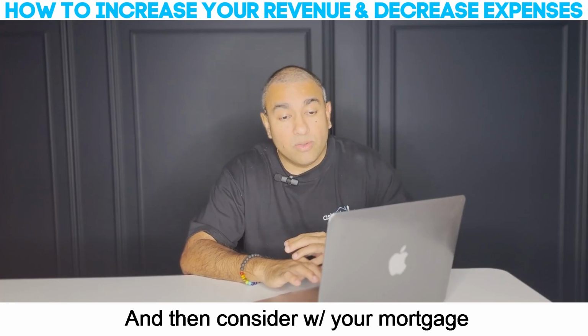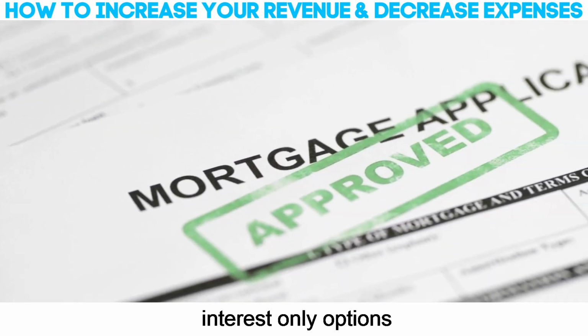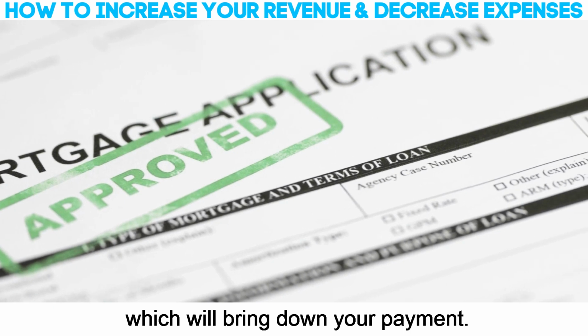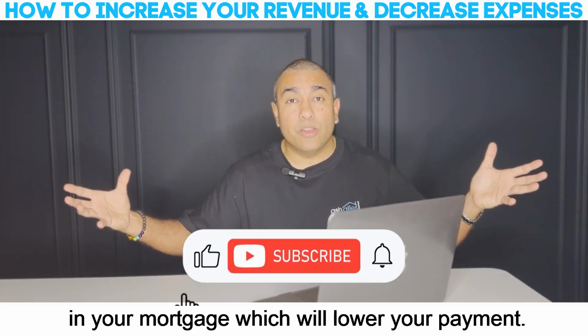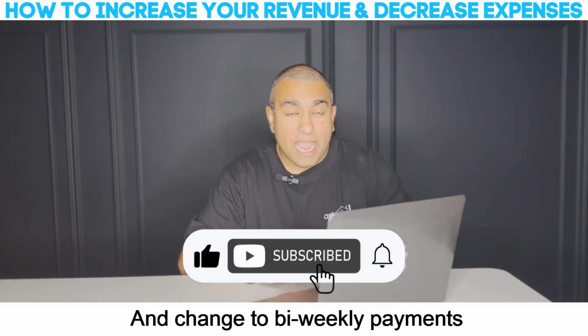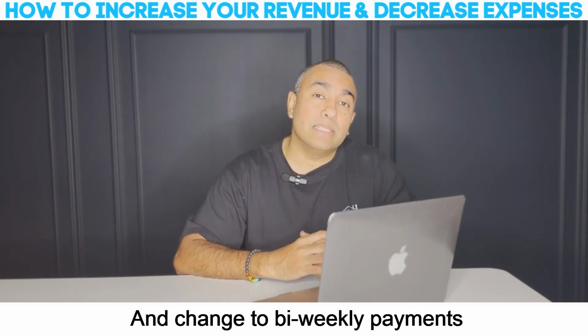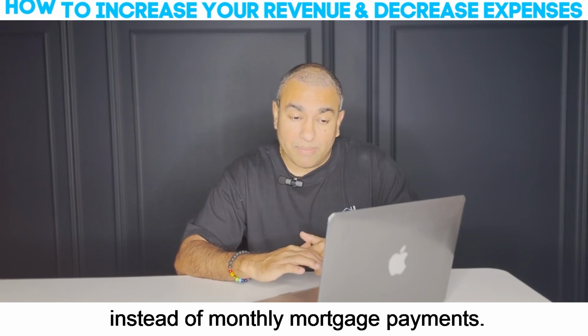And then consider with your mortgage as well, consider interest-only options, which will bring down your payment. Consider increasing your amortization in your mortgage, which will lower your payments, and change to bi-weekly payments instead of monthly mortgage payments.